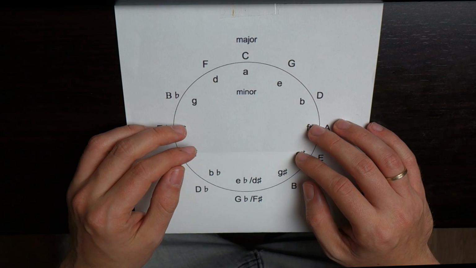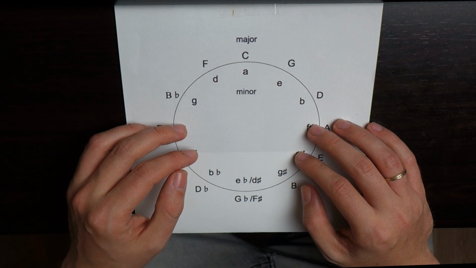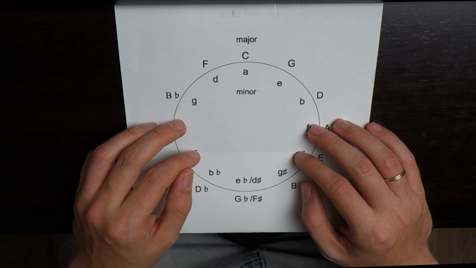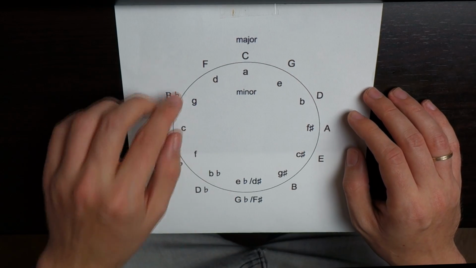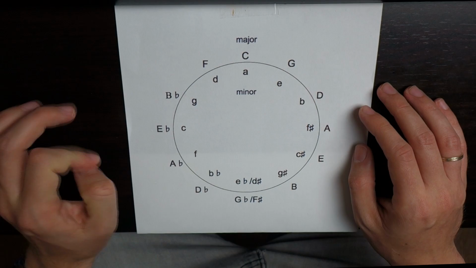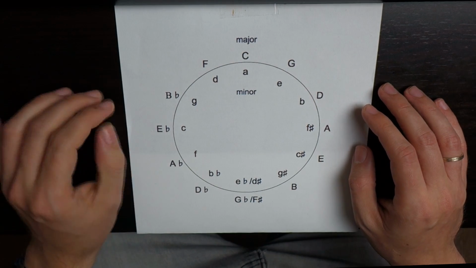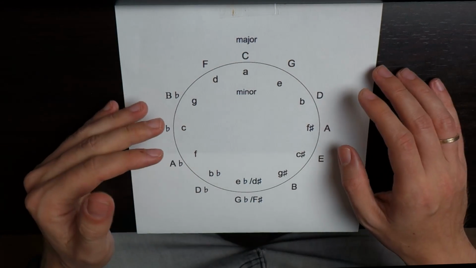I'm Michael and this is episode 26 where I will show you the circle of fifths, the third part. I show you all the tricks you can do so that you can orient yourself faster.